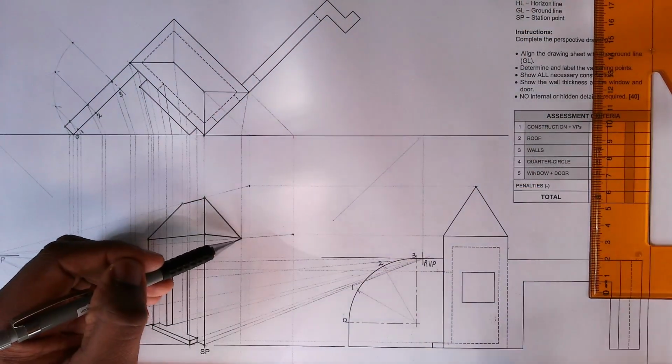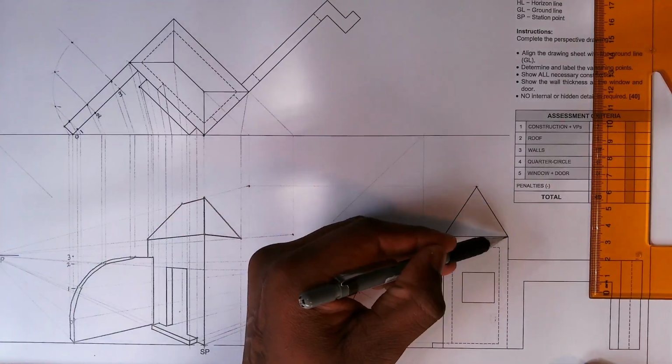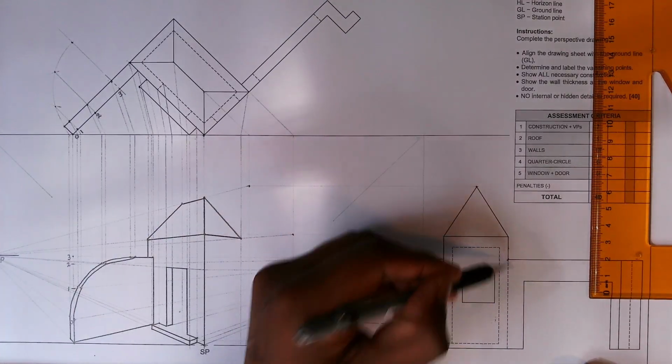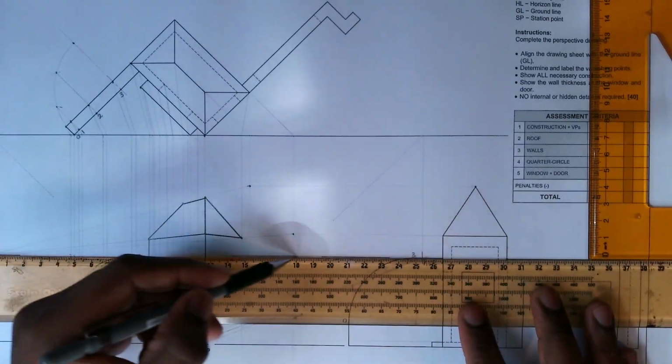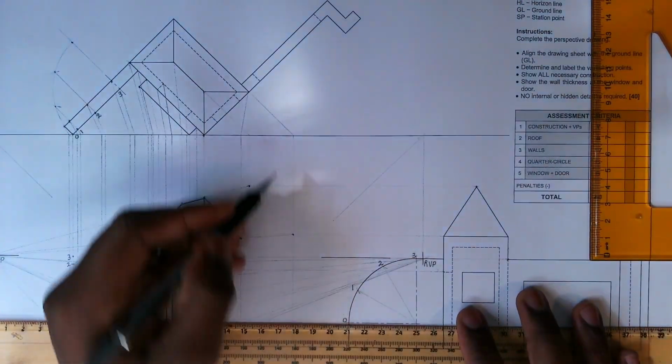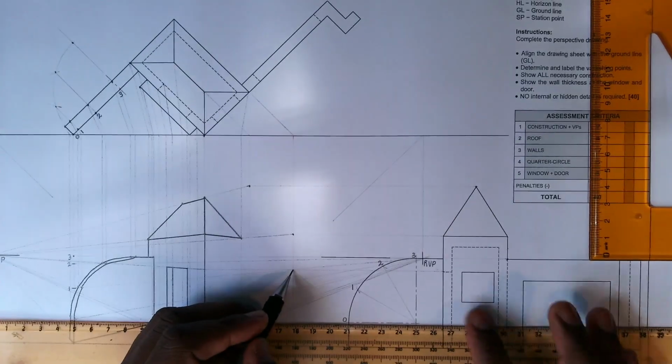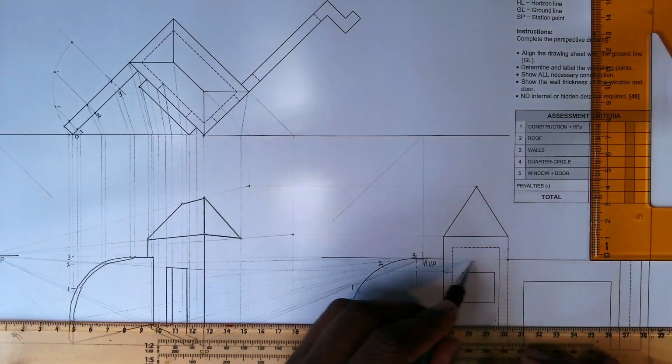But now where does the line end? It ends there. This is the height, all right? So I'll have to project this height to the height line, which is this line here, all right? Where is the height?